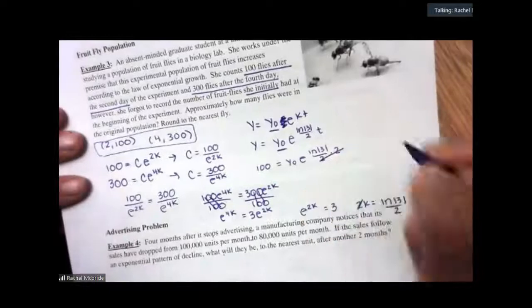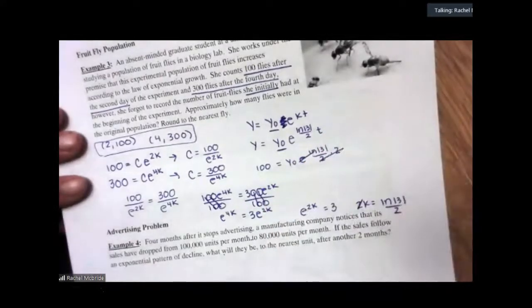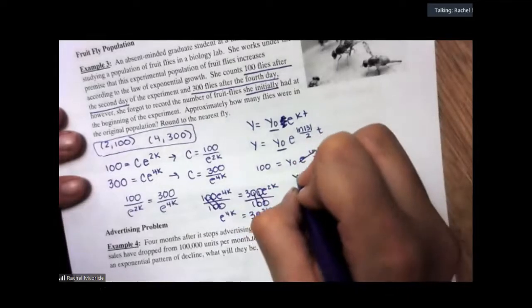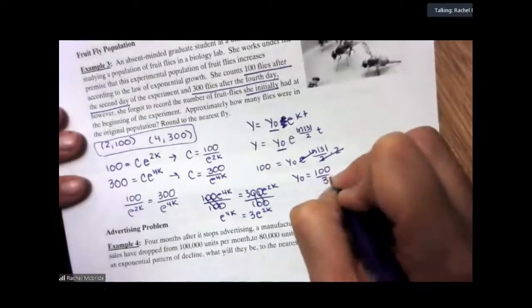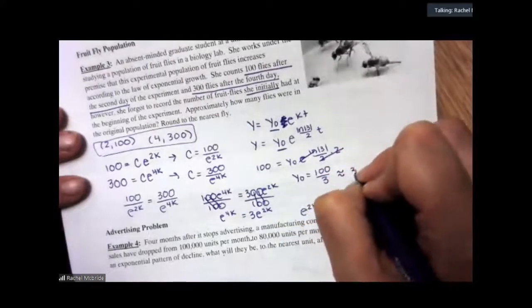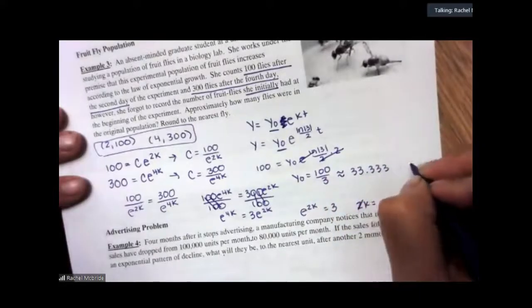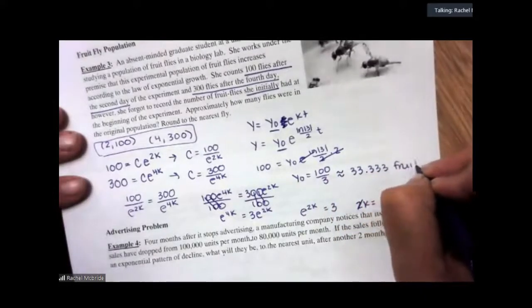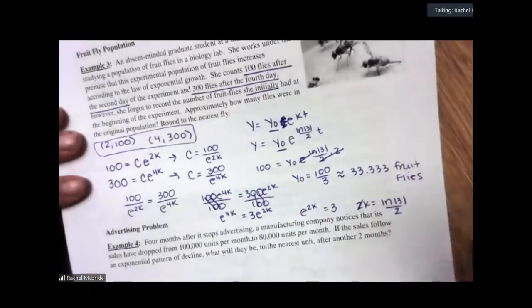And it's nice because your 2's cancel, the e's in the ln cancel, and you get 100 equals 3y naught, or that y naught equals 100 divided by 3, which means that there were approximately 33.33333 repeating fruit flies to start the experiment.